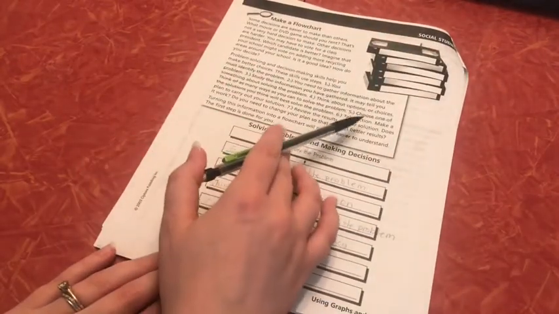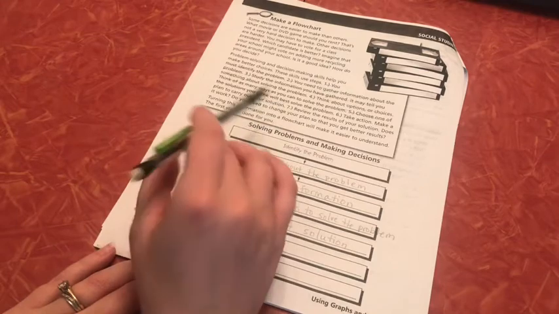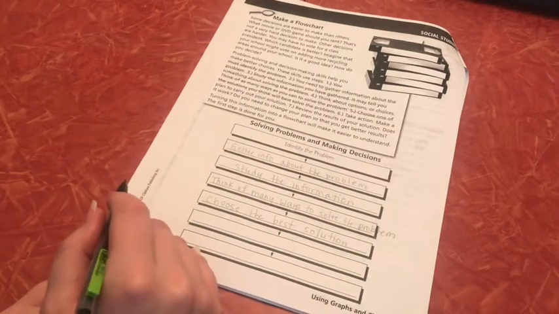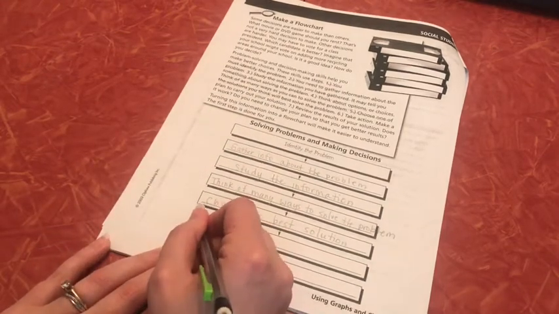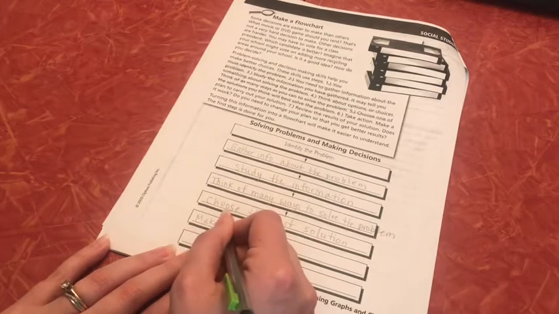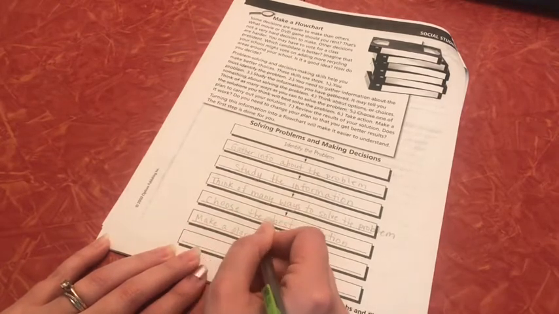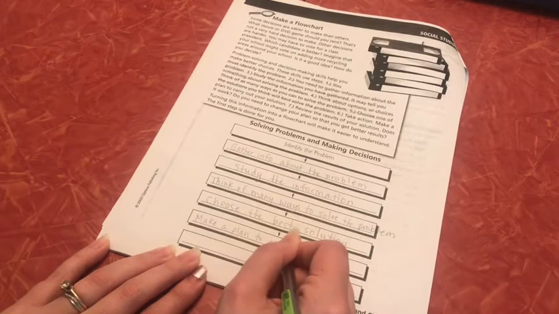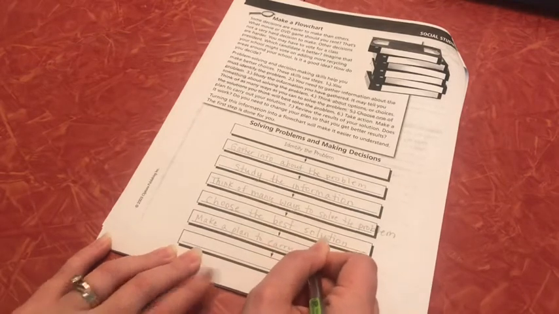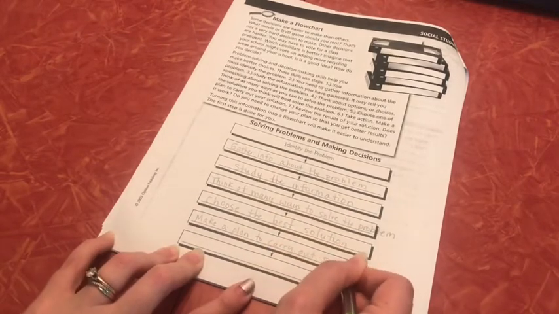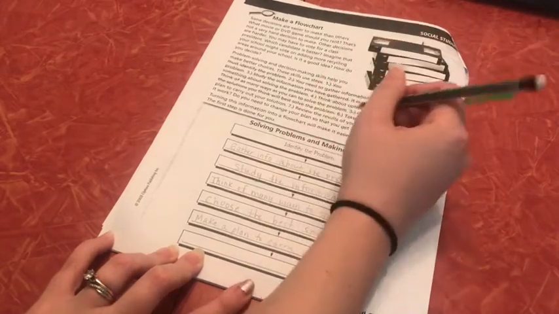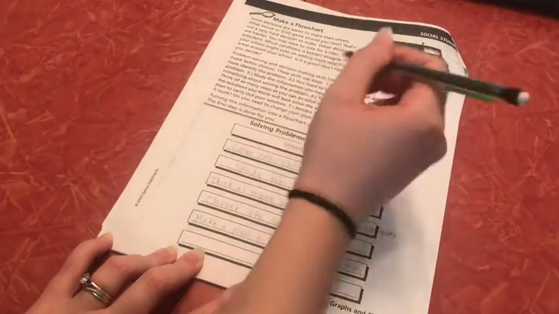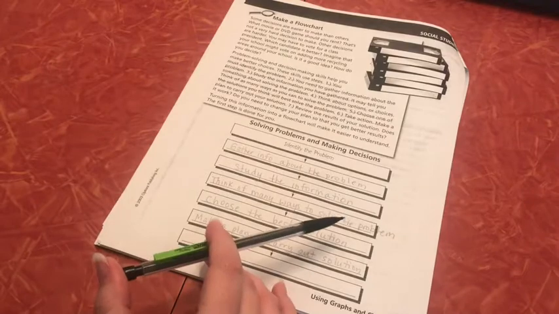Number 6, take action. Make a plan to carry out your solution. So, make a plan to carry out the solution. And last but not least, review the results of your solution.